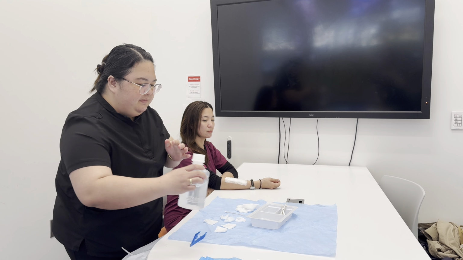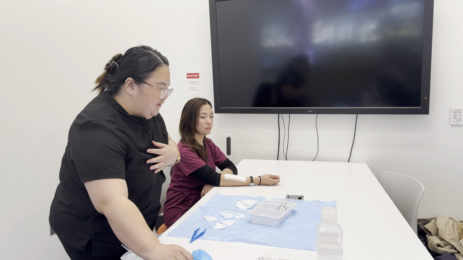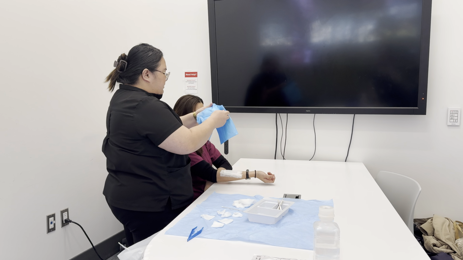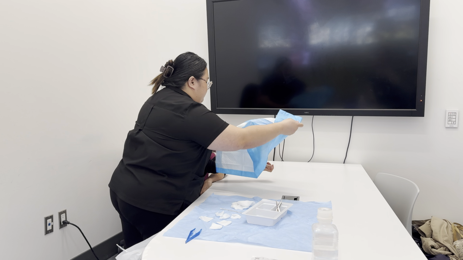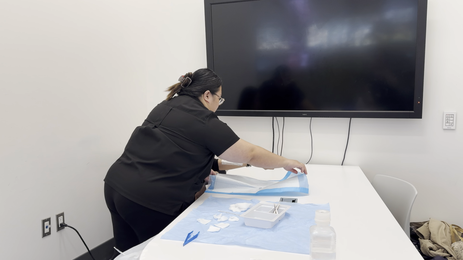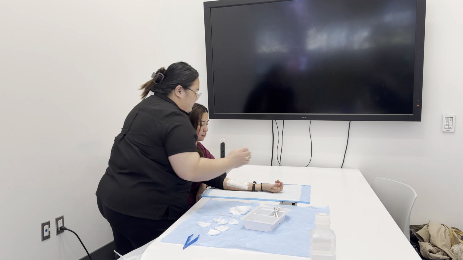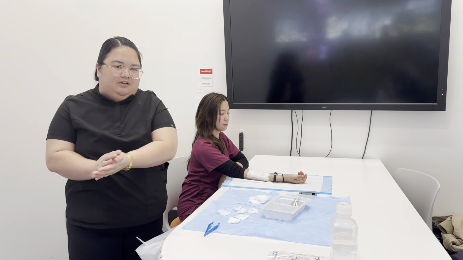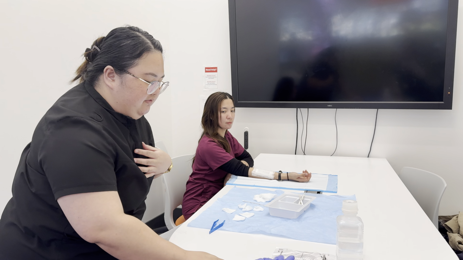And then next, I'll put the underpads just under the patient's forearm to prevent soiling of the bed or the table. And now I will do hand washing and put on the first set of gloves.